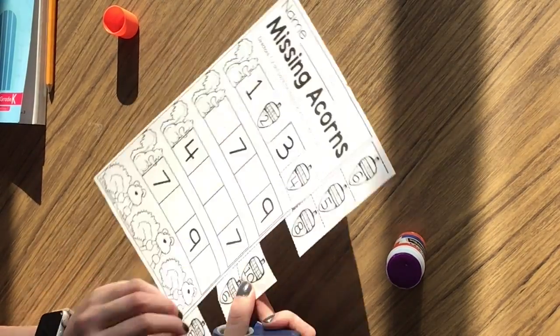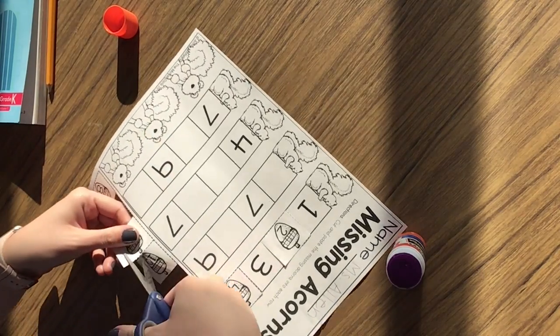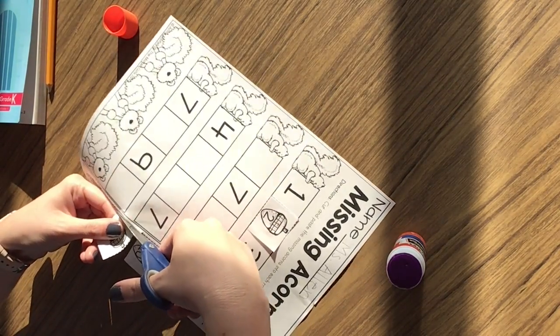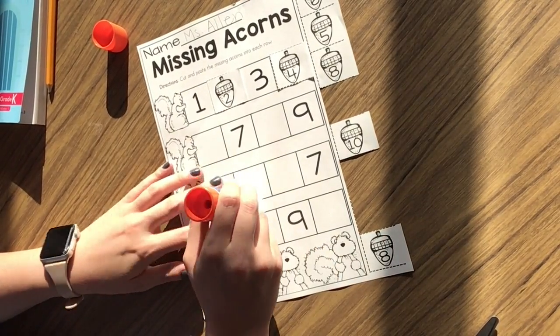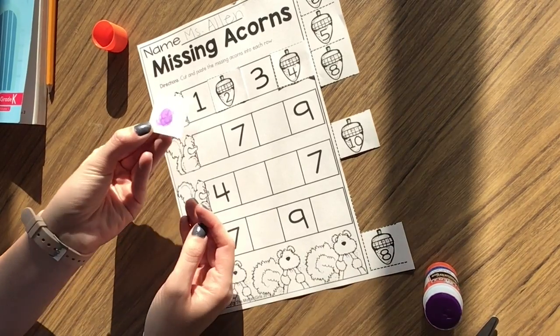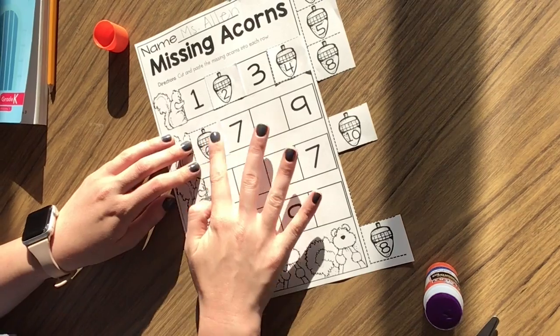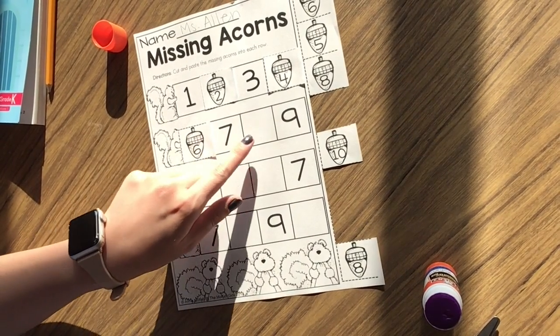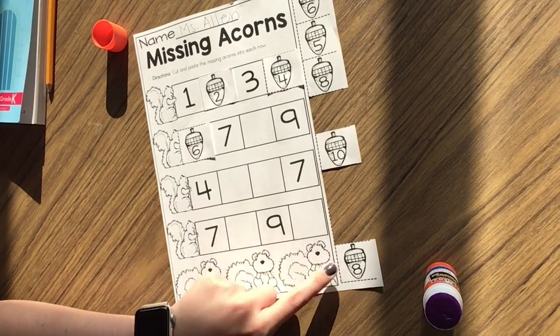I'm going to very carefully, again, cut it out right on that dotted line. Perfect. And I'm putting glue on the back of my acorn. Perfect amount, just like that. Great work. I'm going to put that acorn right down where it belongs. Alrighty, 6, 7, 8. I'm looking for 8. Oh, and I see it down here all the way at the bottom.